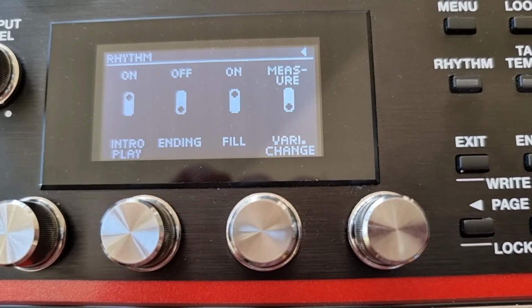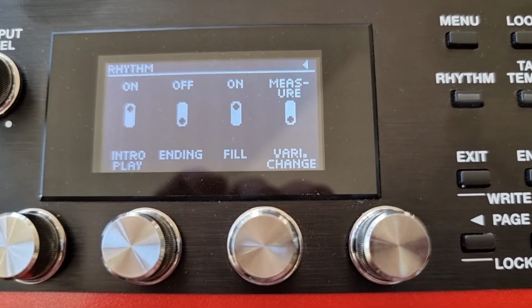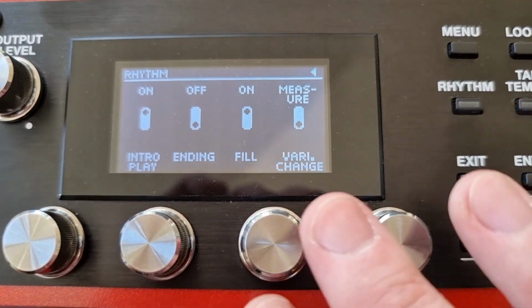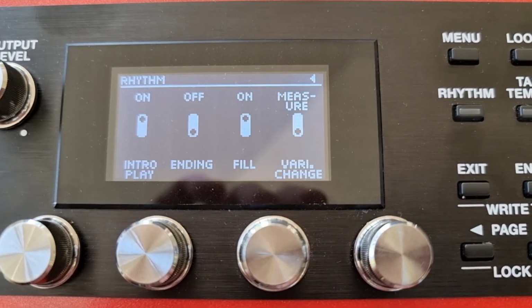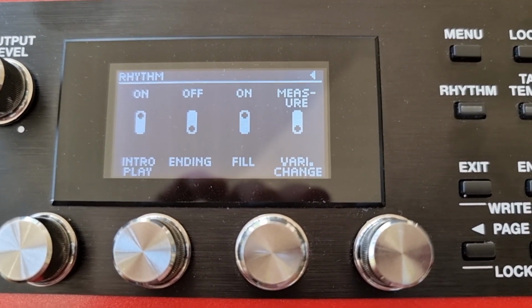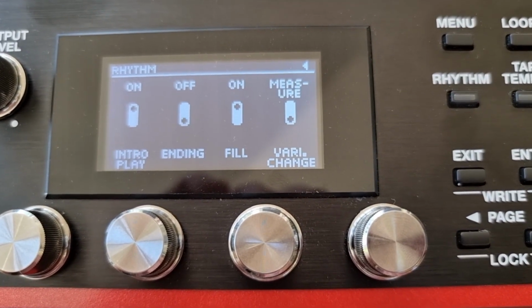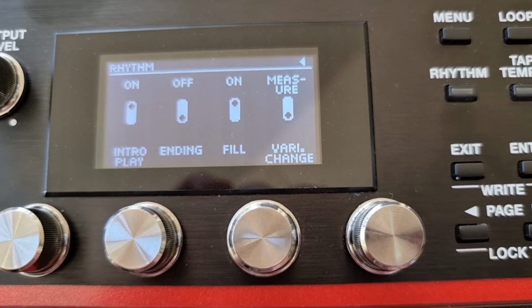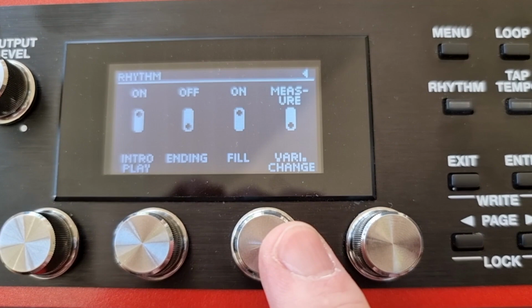And then the fill, this determines whether the rhythm plays a fill or no fill. So obviously we've got fill set to on here. You can turn that off if you don't want to hear a fill in between your variation changes, for example. So if you wanted to change between variations in a particular song, and let's say you're going to go from variation A to variation C in one of your songs, you can put a fill in between. So it depends whether you want your fill to play in between your variations or not.